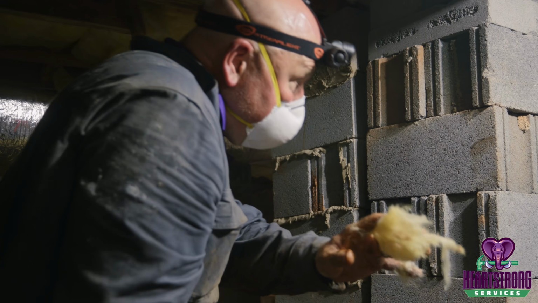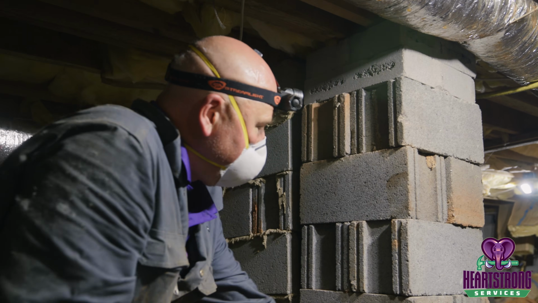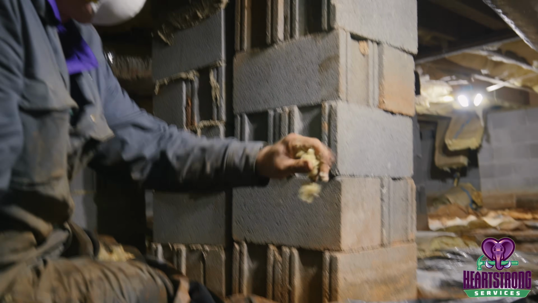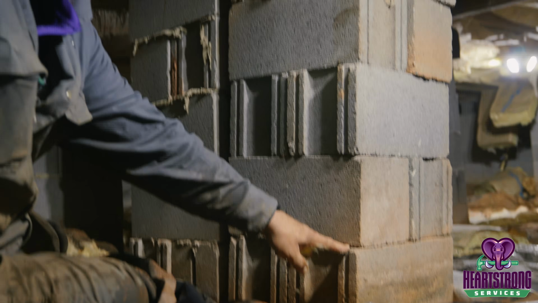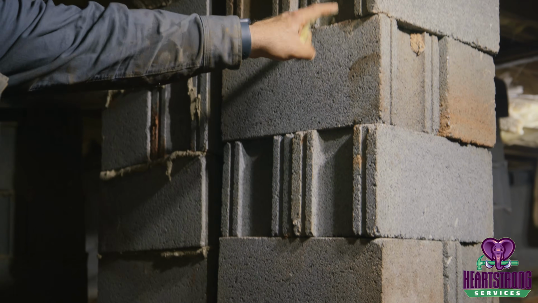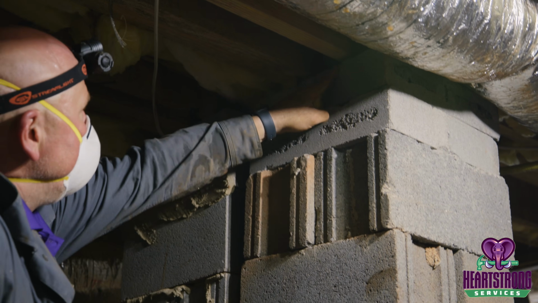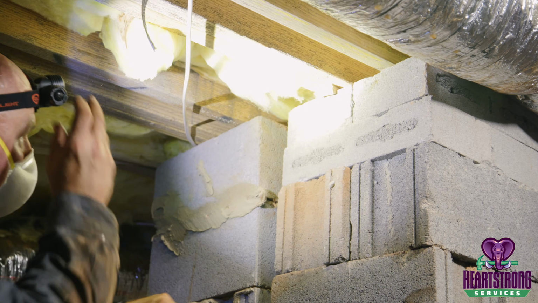So it may not be easy to see on camera, but this particular pier right here, much like its brother over there, doesn't have any mortar inside of the joints, okay? It's supposed to be blocked up here. I'm going to use my light a little bit to help.